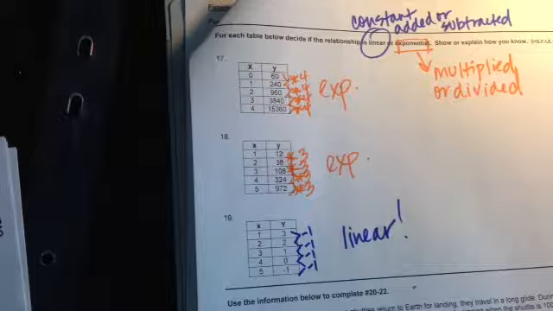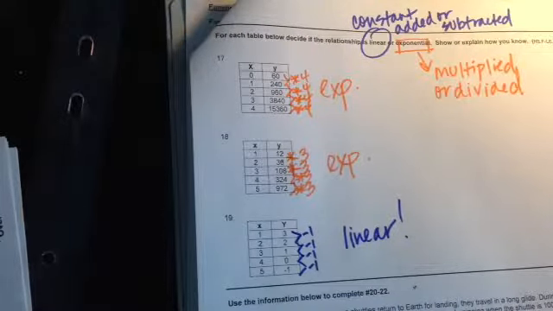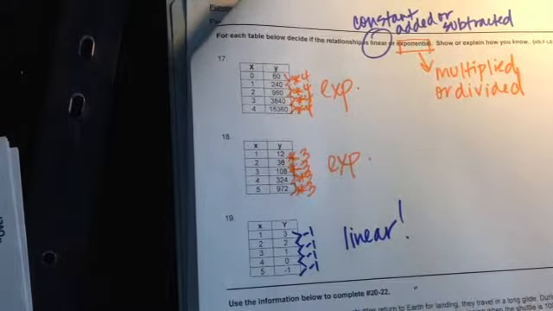Now what I'm going to do for number 20 through 21 is I'm going to use the information in the table about the, actually I'm going to start this one in another video, sorry.